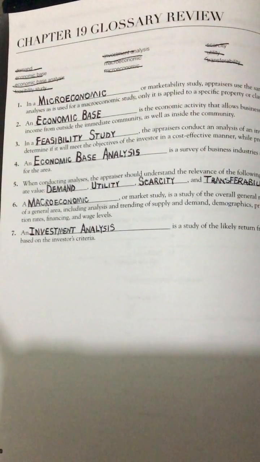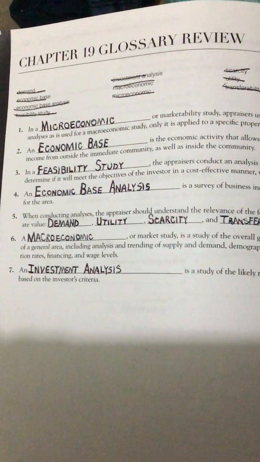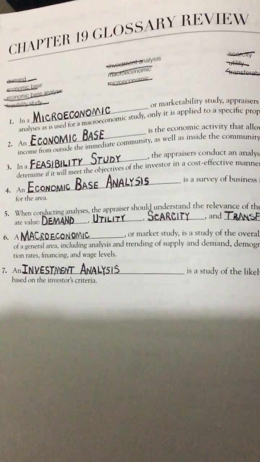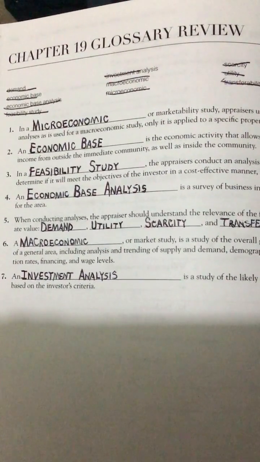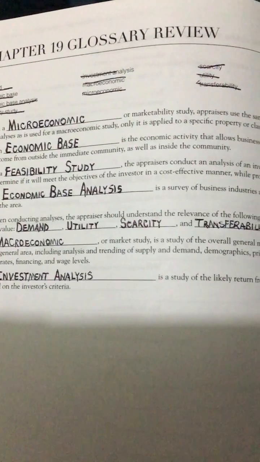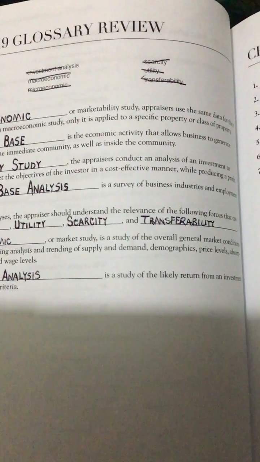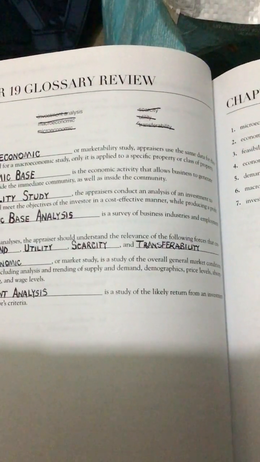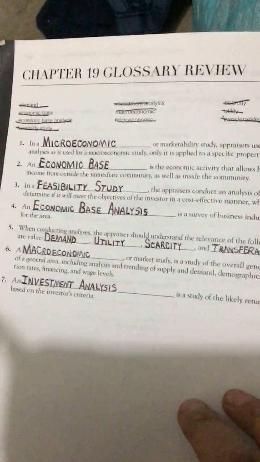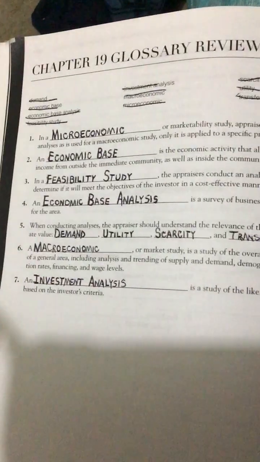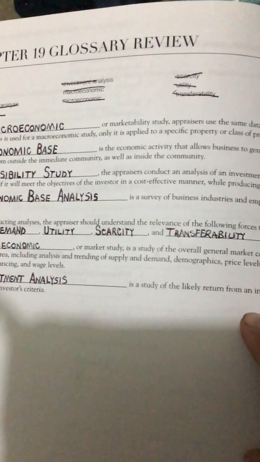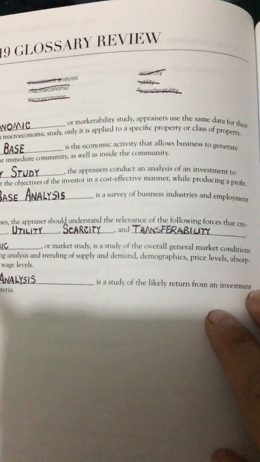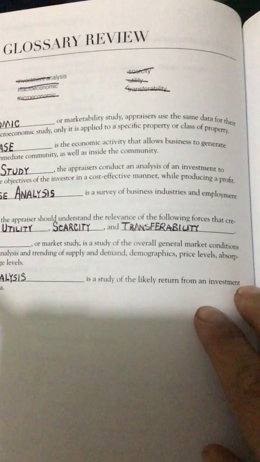Basic Appraisal Principles, page 558. Chapter 19, Glossary Review. Number 1. In a microeconomic or marketability study, appraisers use the same data for their analysis as is used for a macroeconomic study. Only it is applied to a specific property or class of property.